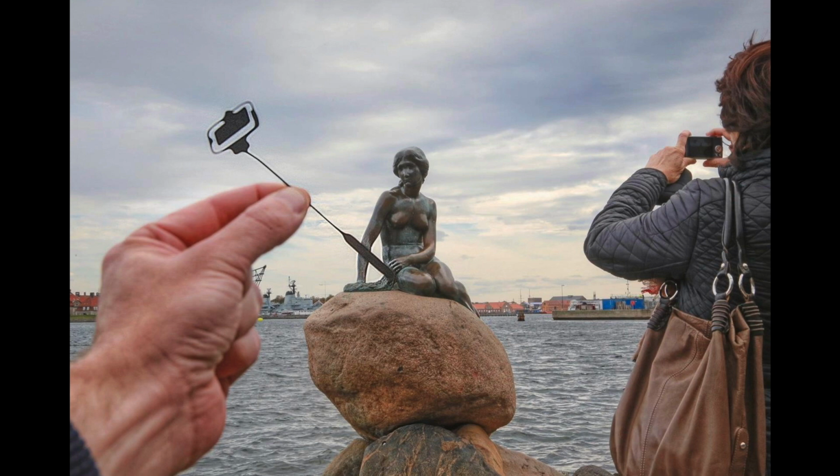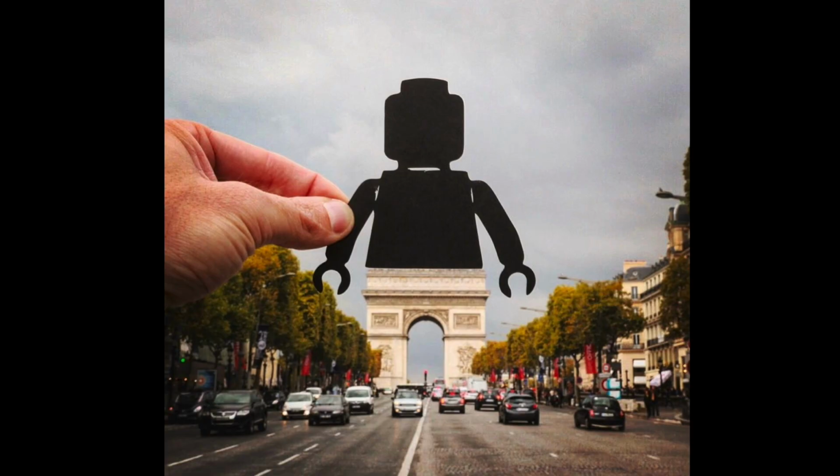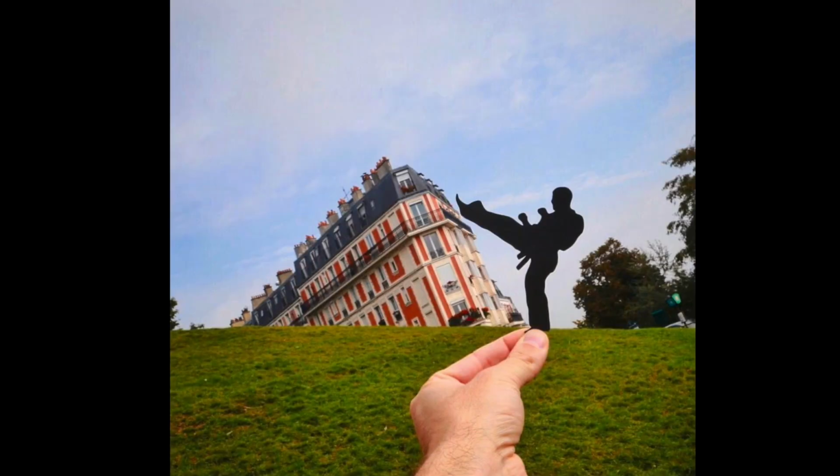Here we have a statue doing a selfie, champagne, being attacked by a giant Lego, kicking a building down. So what we covered are mergers and the rule of thirds in this component.